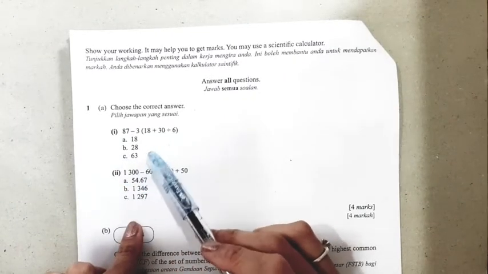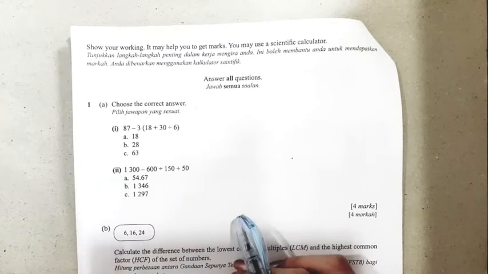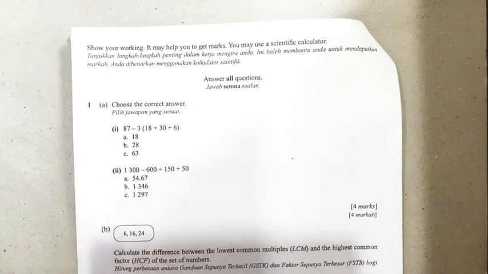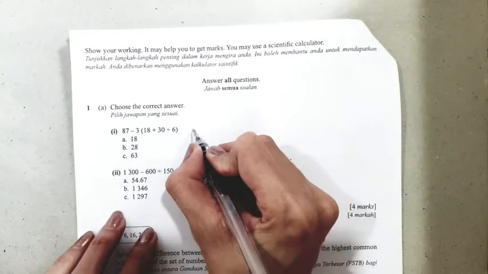Now, if this question only cost us 2 marks, then we can just use calculator and get the answer. However, over here, do you see the mark allocation 4 marks? That means we have to show working. So over here, let's start.